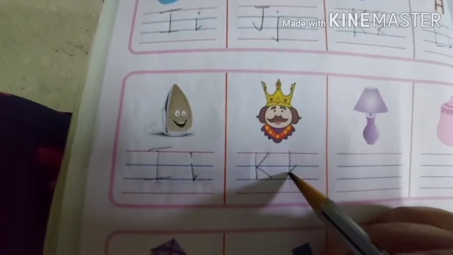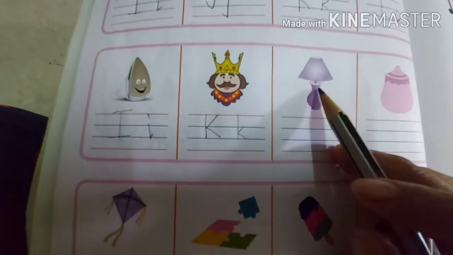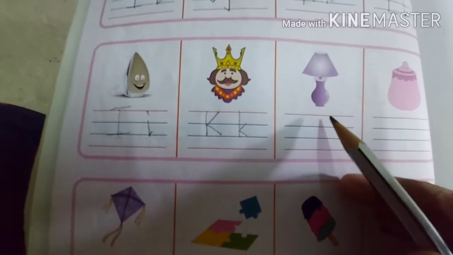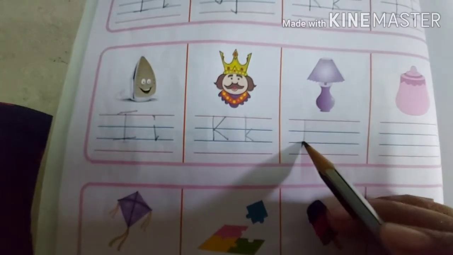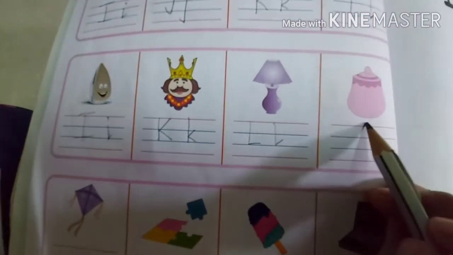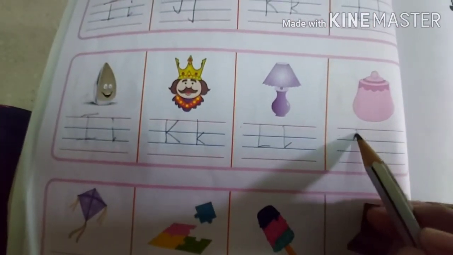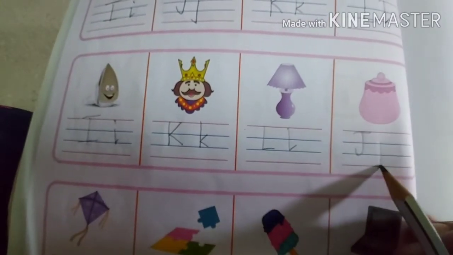They would have asked this kind of question in the exam. So you should write these answers. And for L, what is that? Lamp, lamp, L comes for lamp. Okay, L. You should not write any other letter. L is the right answer. And for jar, J, jar, J, J is the answer.